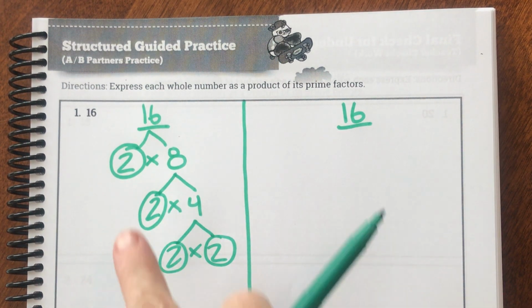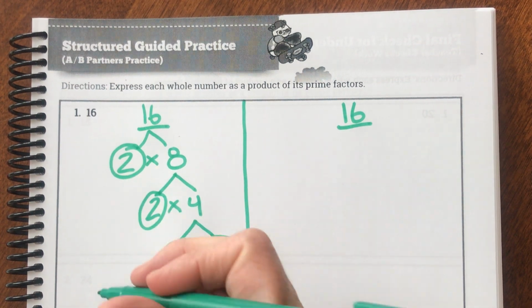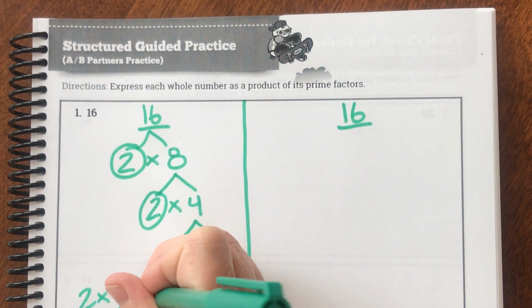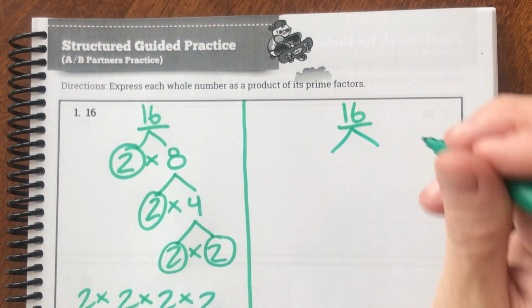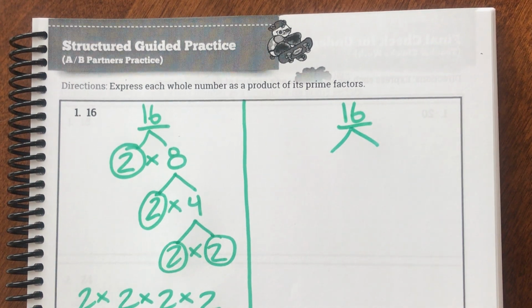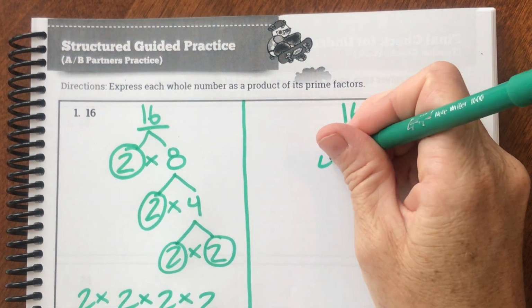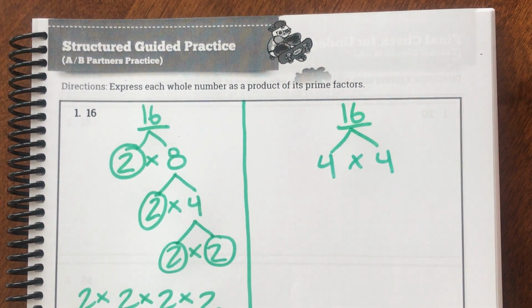And what do we have? 1, 2, 3, 4 2s. So 2 times 2 times 2 times 2. That's our answer. What if we had done it a different way? How else could we have broke up 16? What times what equals 16 without using a 1? Could we have said 4 times 4?